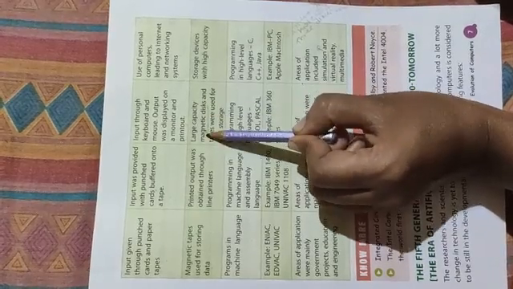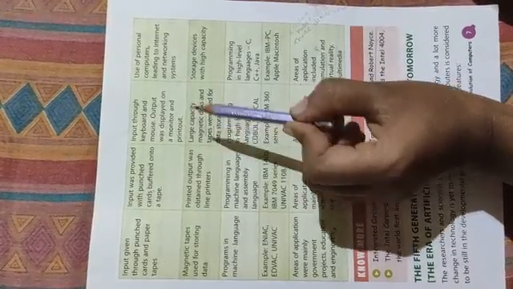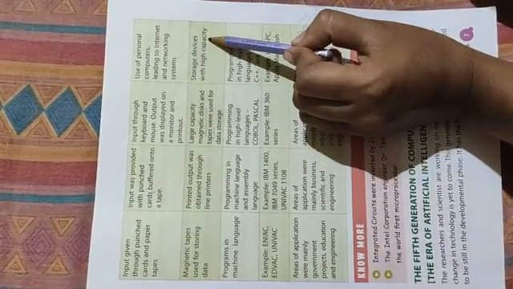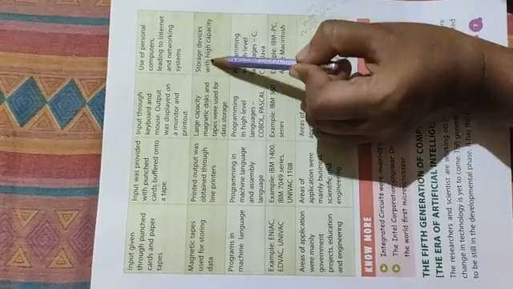Magnetic disks and tapes were used for data storage. In the fourth generation, we are using storage devices with high capacity.